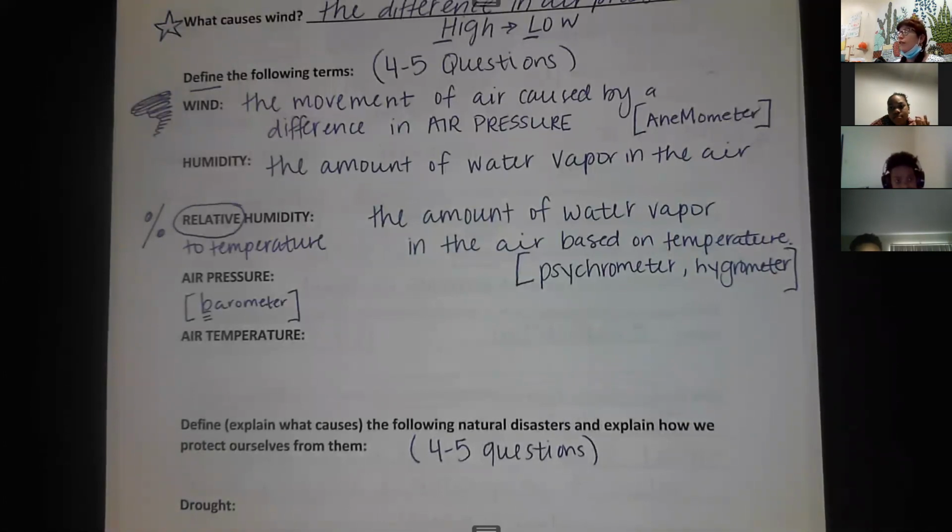Literally pressure from the air. It is the amount of force or pressure, right, that the air puts on something. The amount of force from the air.